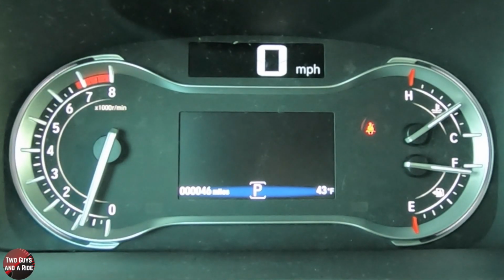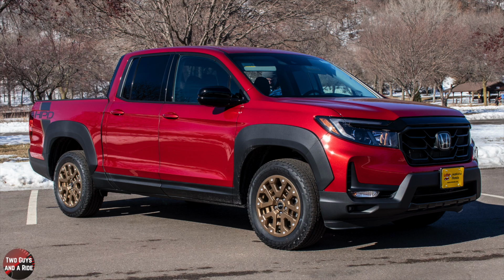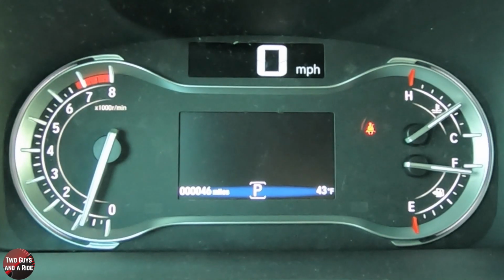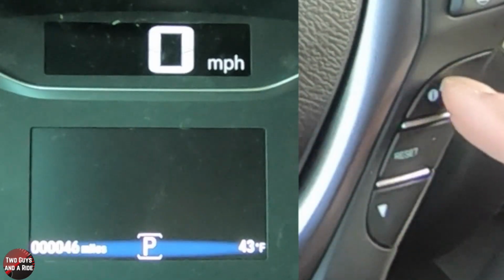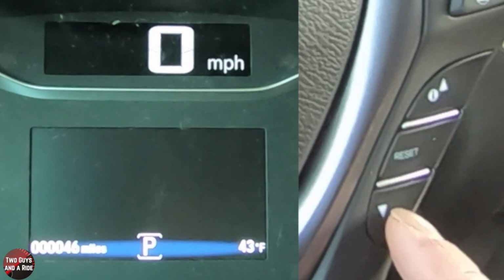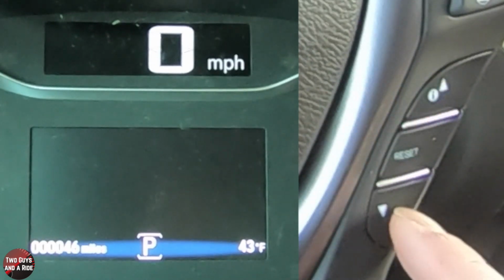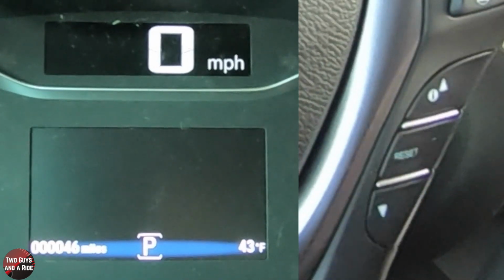Welcome to our how-to on the 2021 Honda Ridgeline, and this is the Sport Edition. And so we're going to start with the driver's information screen, and we're talking about the little 4.2-inch screen right in the middle. And to control that, you're going to use these buttons right down here on the right side of the steering wheel. Basically, you have an up and you have a down and you have a reset.